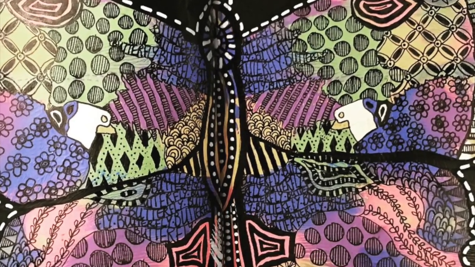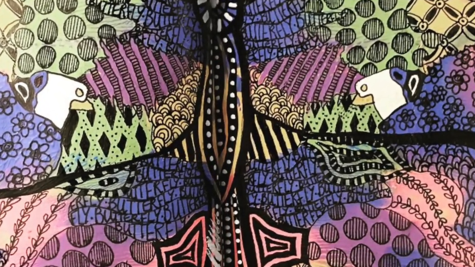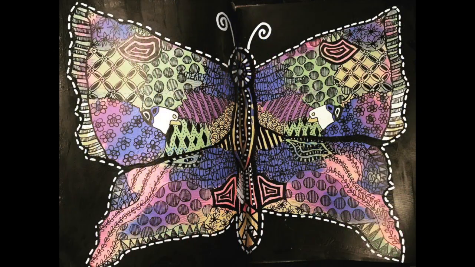I hope you really enjoyed this simple page. It was lots of fun to create, so get your Zentangle on and get your doodling out.